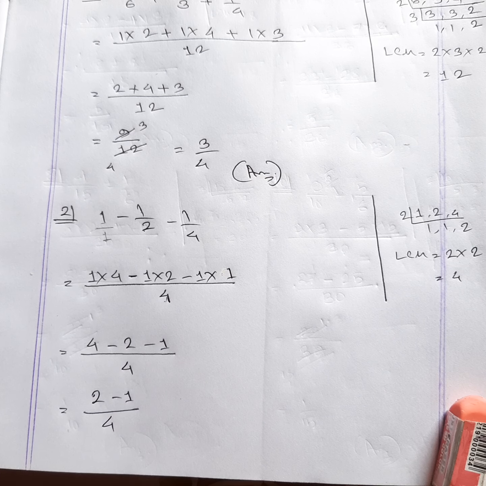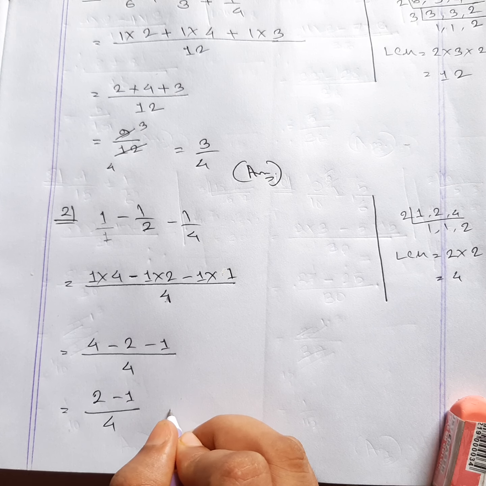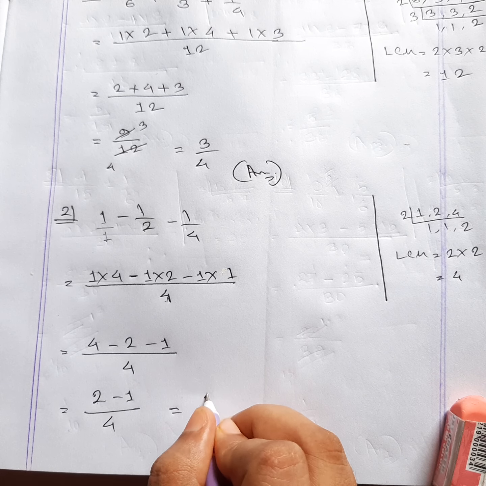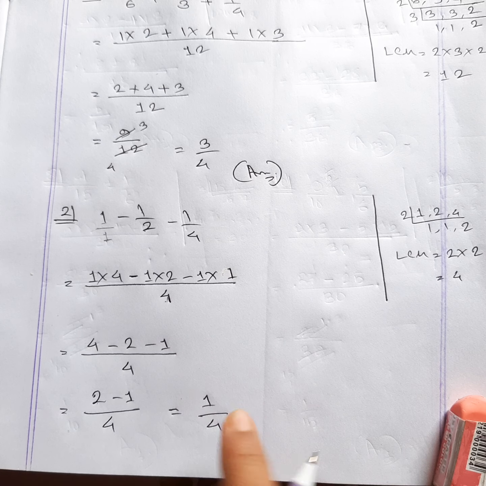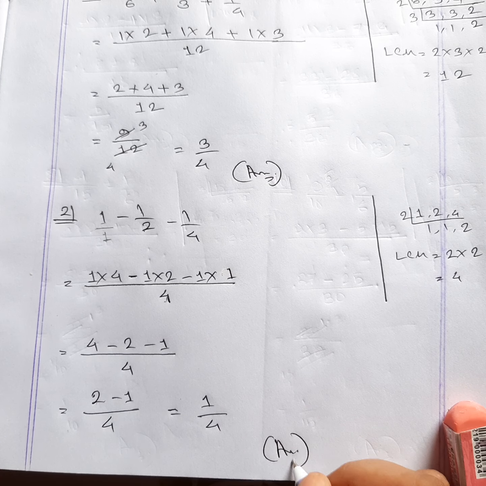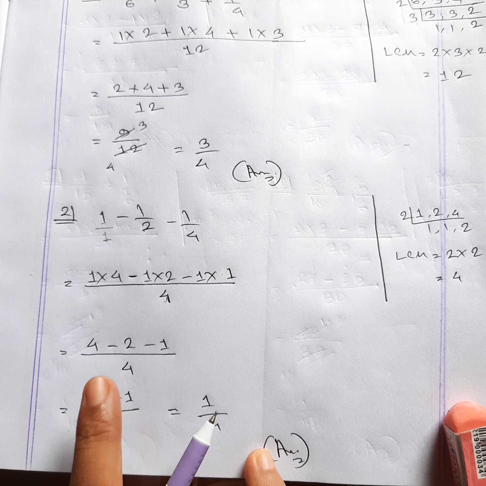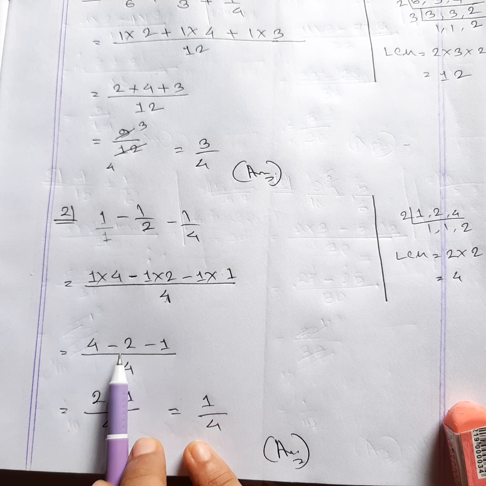I am going to show you another way, don't worry. If you subtract 1 from 2, then your answer will be 1 by 4. This is the answer, but it doesn't mean that you have to follow this way, positive and negative, this way. Another way we can talk about.